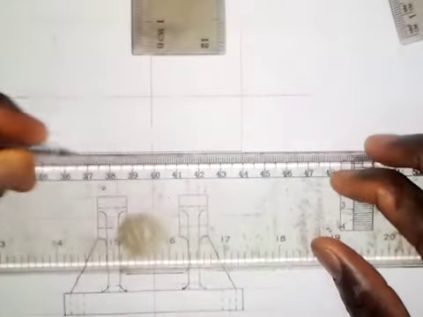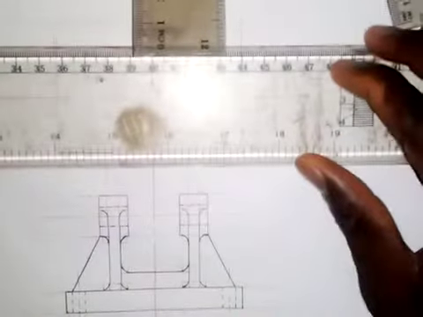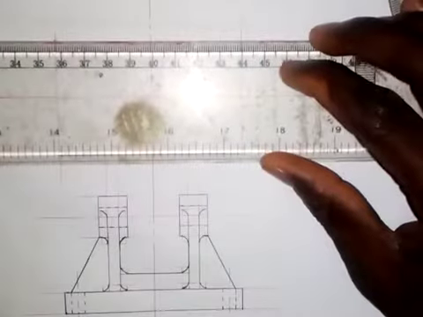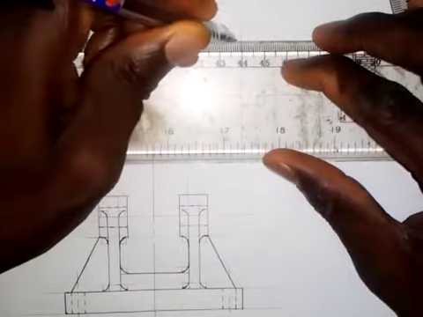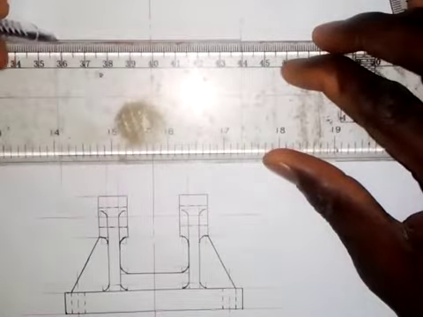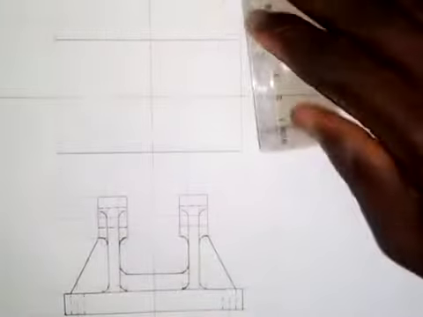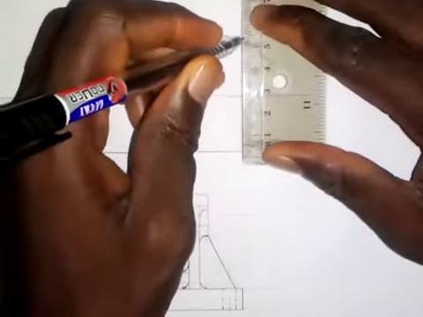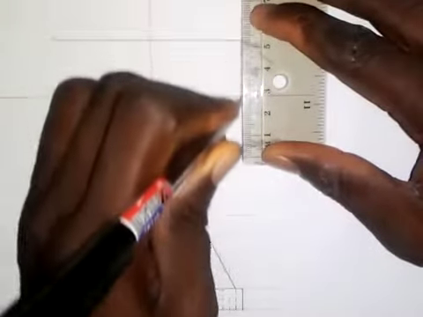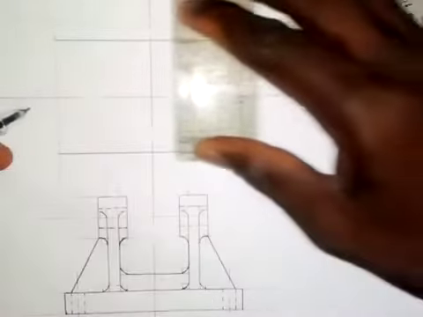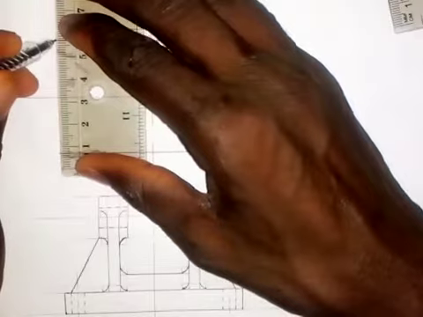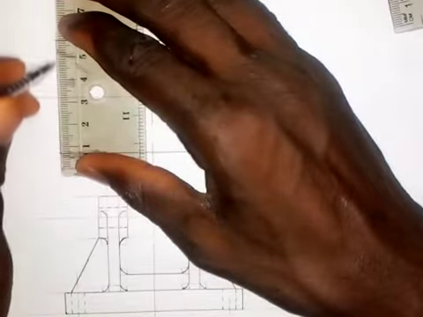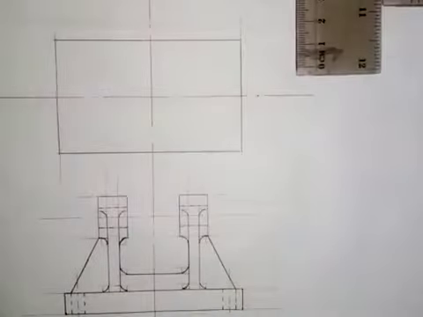So I'm also going to make this a thick line. Then I'll make this a thick line. I will also make this a thick line. Alright, so the next thing I'm going to do is to put in the holes.